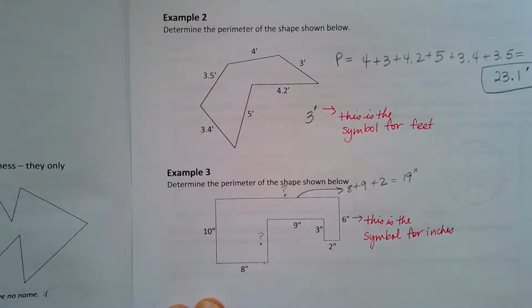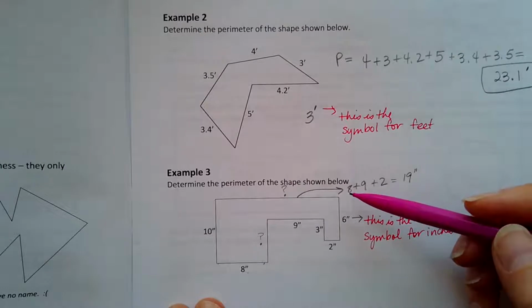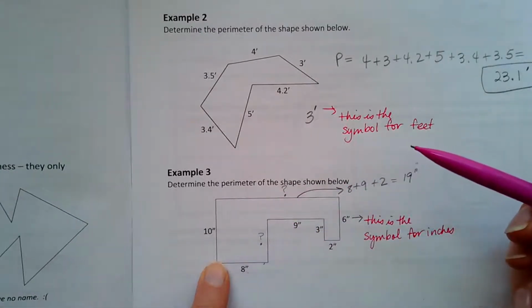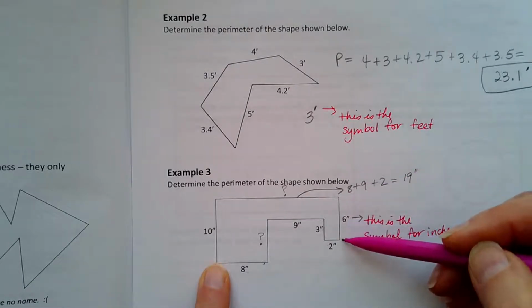Okay. Now let's see what this little piece is here. If this whole side is 10, right? And what do I have here? From here to here is 6.